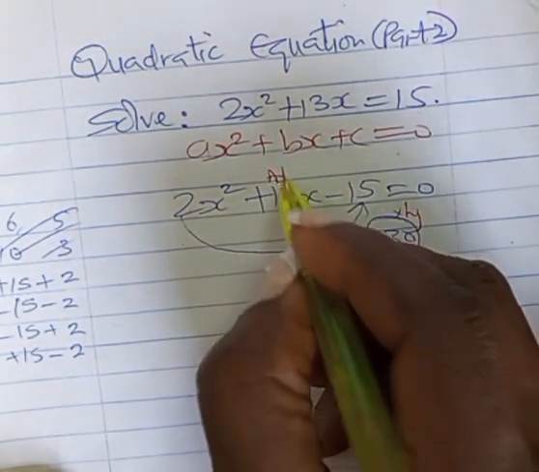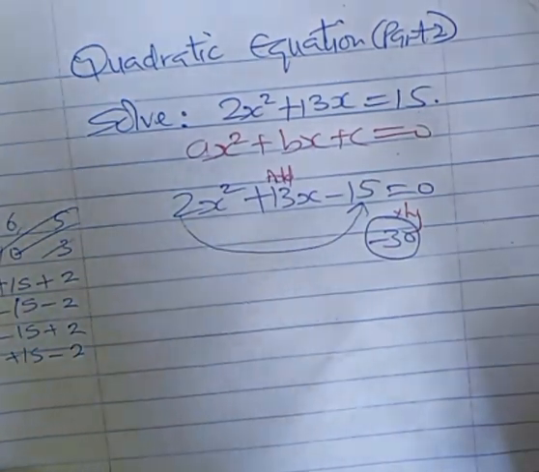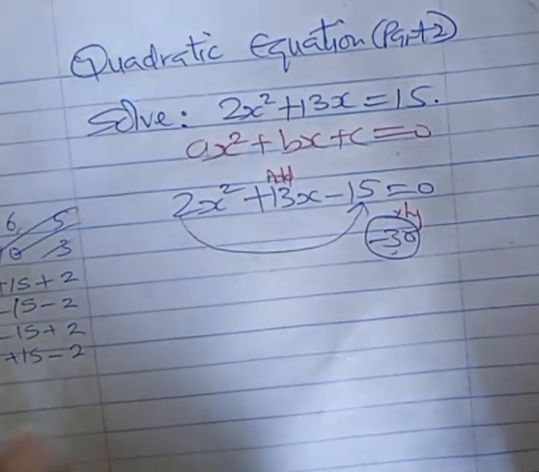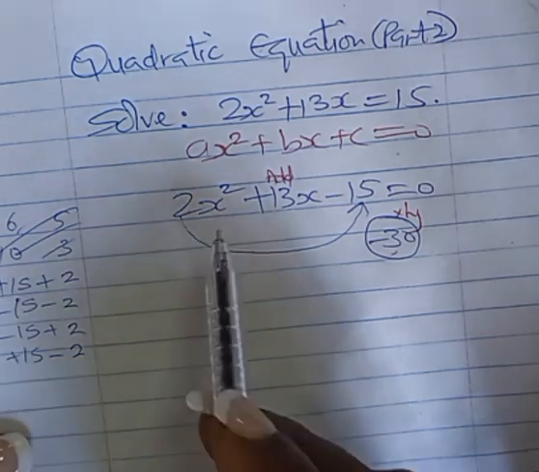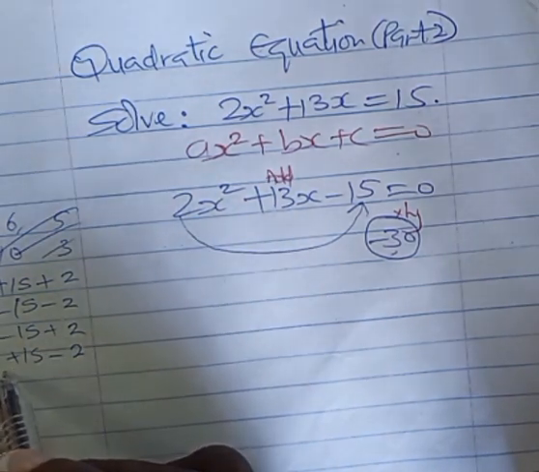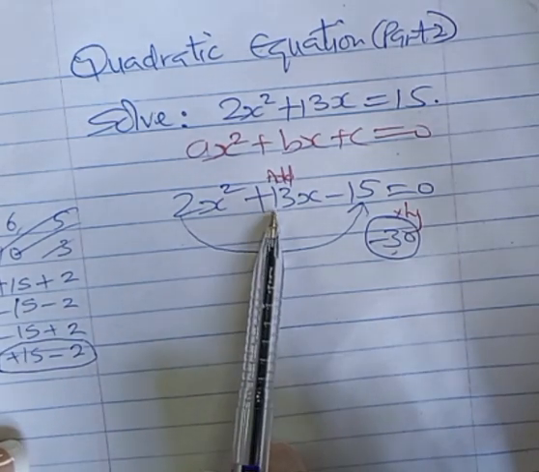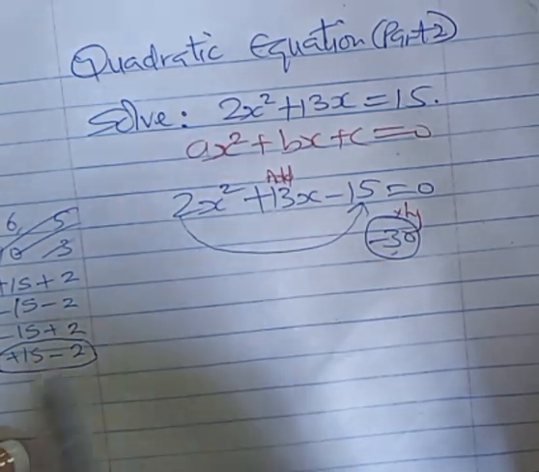And when you add, that will give you the coefficient of x, which is plus 13. The one you multiply gives this, and when you add at the same time, that gives this. So with the look of things, I think we should go for plus 15, because if I add this, I'm going to have plus 13, and if I multiply, I'm going to have minus 30. So you go in and put it in here.